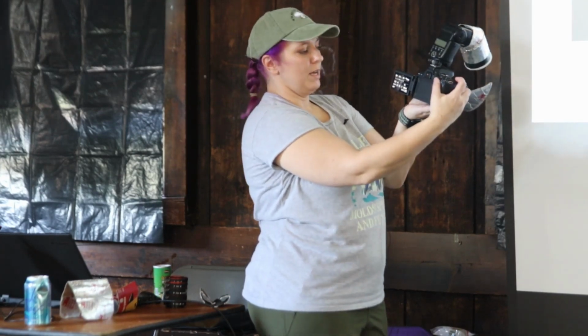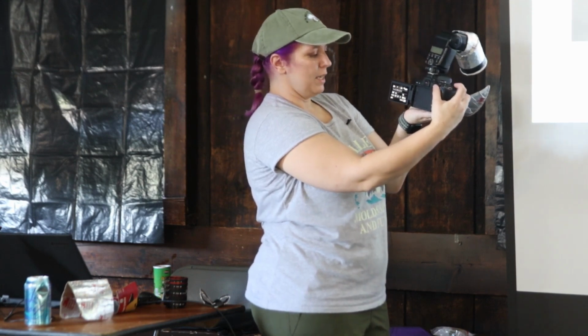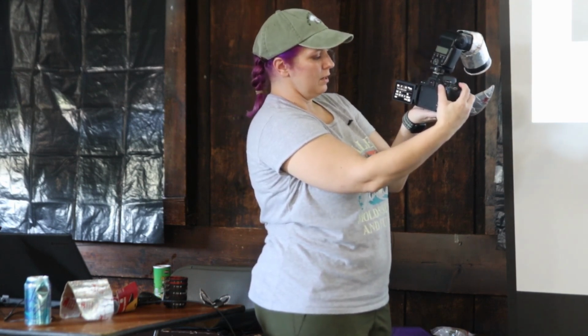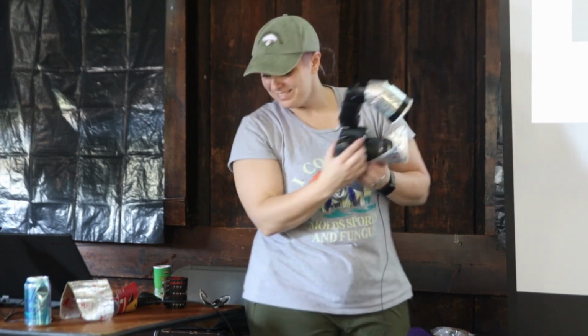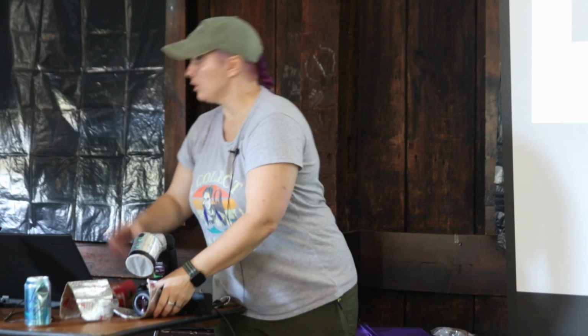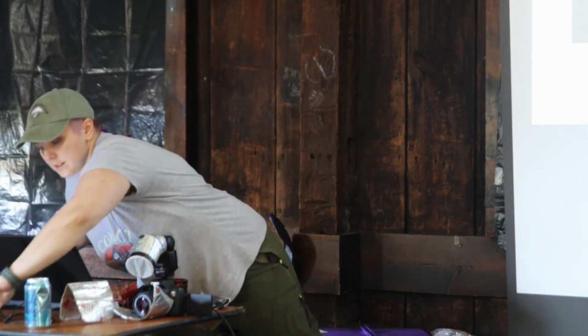You keep going down past 1/15, past 1/8, past 1/4, past all these weird little things I don't know, and you get to bulb. You need a tripod. You cannot be lazy if you want good night photography. You need a tripod, and you need this. That's why I brought this.